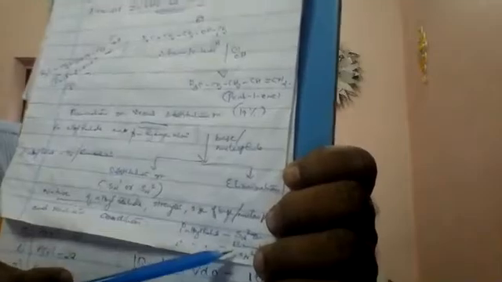A primary alkyl halide will prefer SN2 reaction. A secondary alkyl halide will prefer elimination reaction or SN2 reaction. This depends on the strength and size of the base or nucleophile. And in the case of a tertiary alkyl halide, SN1 reaction or elimination reaction takes place. That depends on the stability of the carbocation thus obtained.